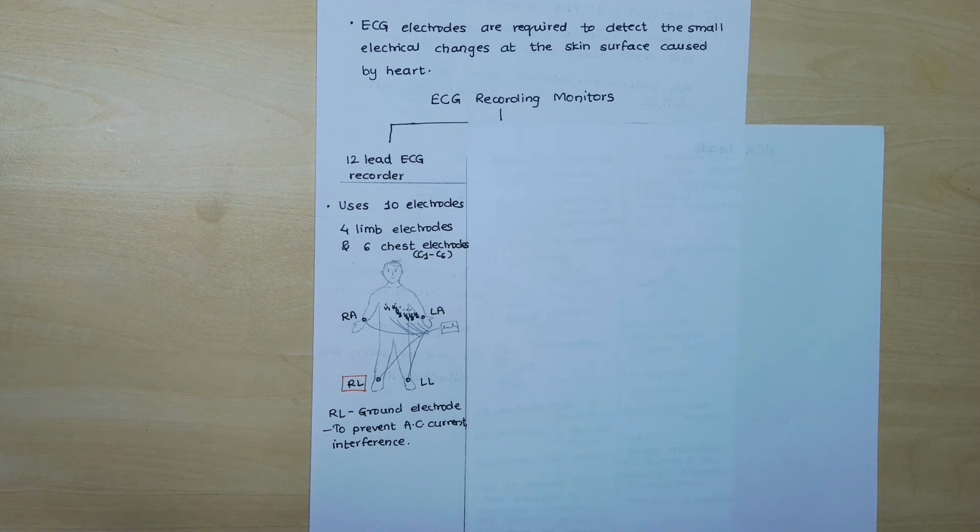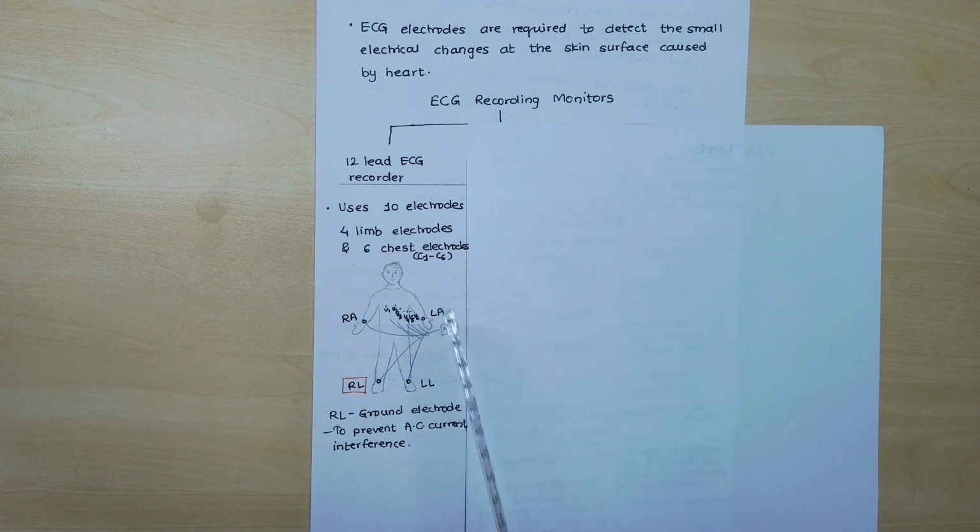The 12-lead ECG recorder uses 10 electrodes. There are 4 limb electrodes and 6 chest electrodes. Out of the 4 limb electrodes, the right leg electrode is known as the ground electrode. It helps to prevent AC current interference.